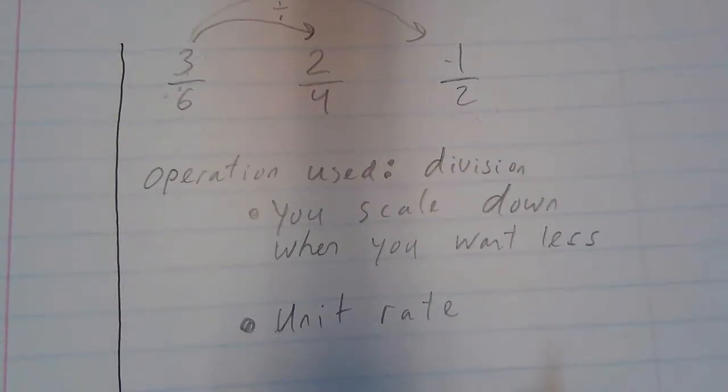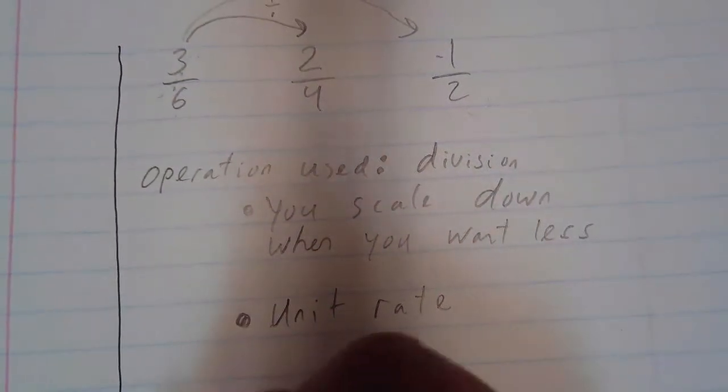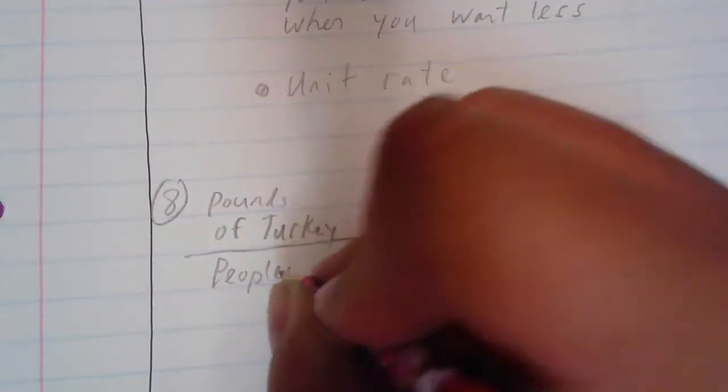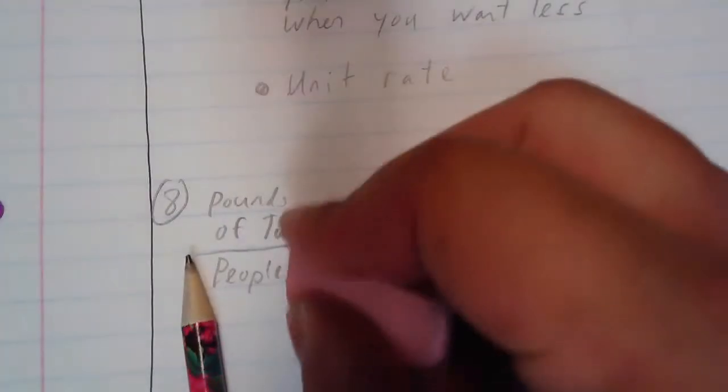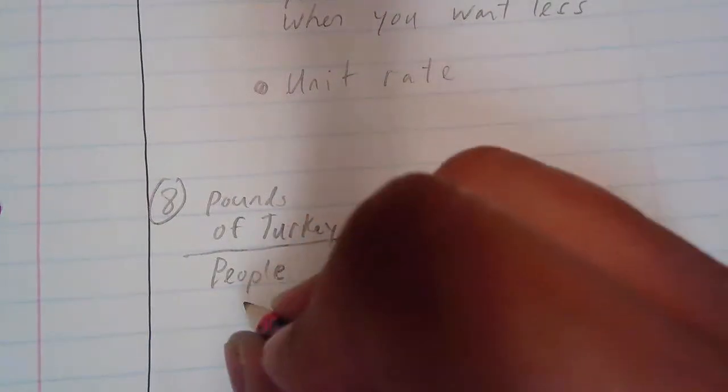All right, number 8. Melody used the ratio table at the right to find the number of people served with 15 pounds of ground turkey. Find her error and correct it. All right. I'm going to copy the table. There it is. That's just a number. It's not the table yet. Pounds of ground turkey. People served. You're not really supposed to say peoples. People served.